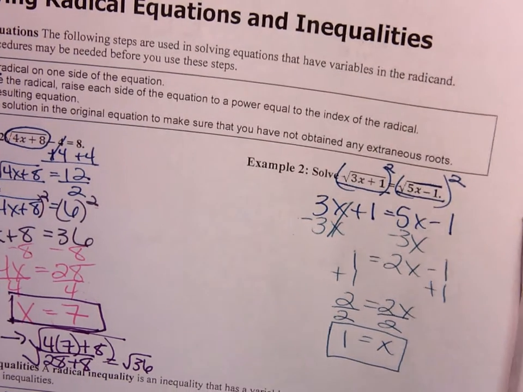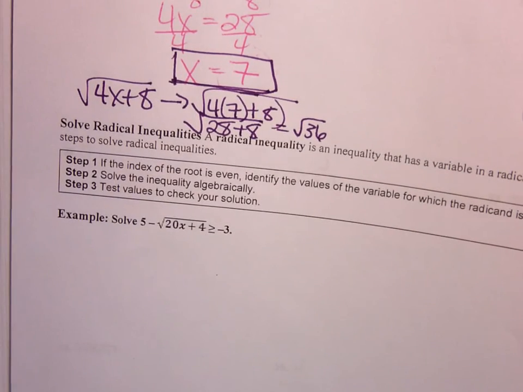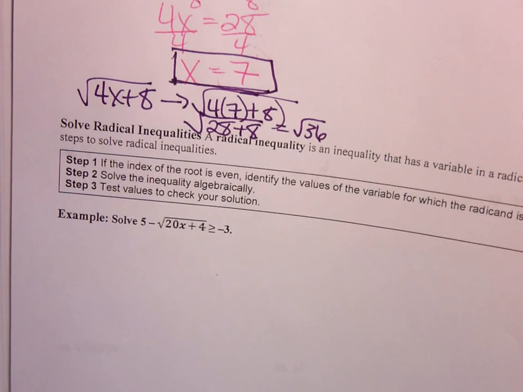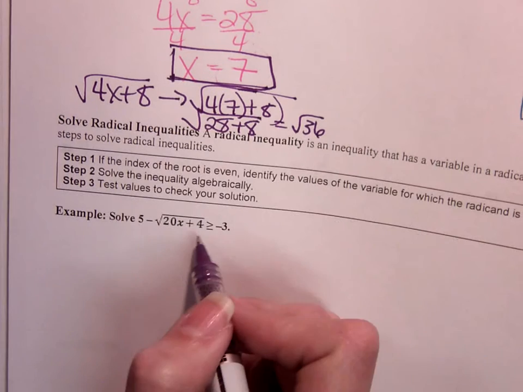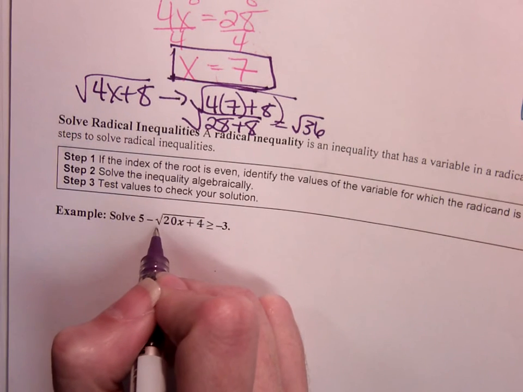Okay. How does it change when we've got an inequality? Well, it doesn't. Okay? It really, really doesn't. Still need to isolate.